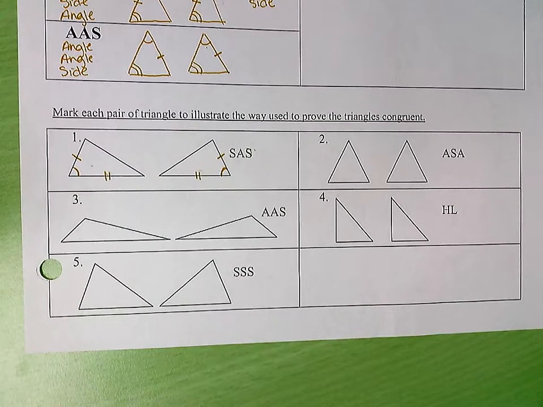All right, so I'm going to mark these pictures. Now, you may have started at a different angle or a different side, but you still could be correct. So if you have a question about what you wrote down, because it doesn't look like mine, ask me and I'll check it for you.